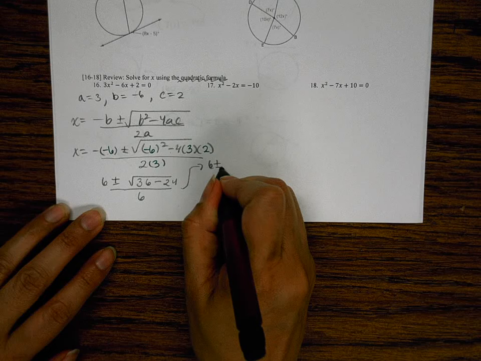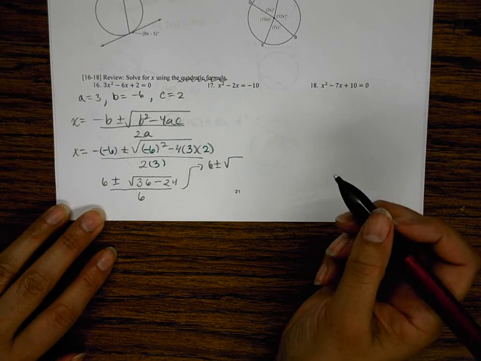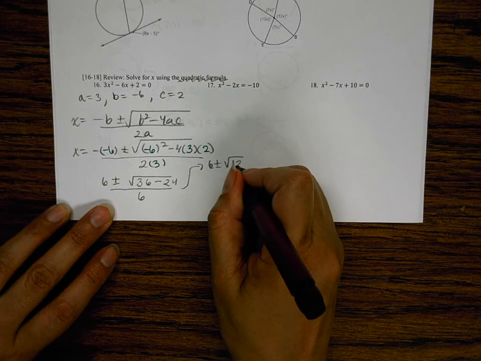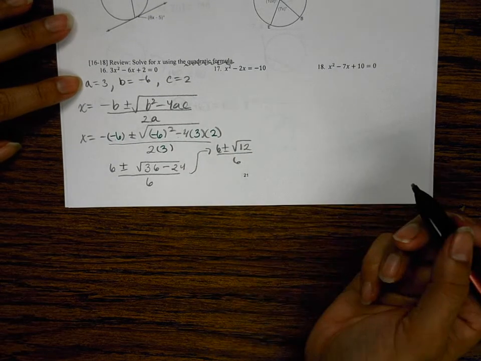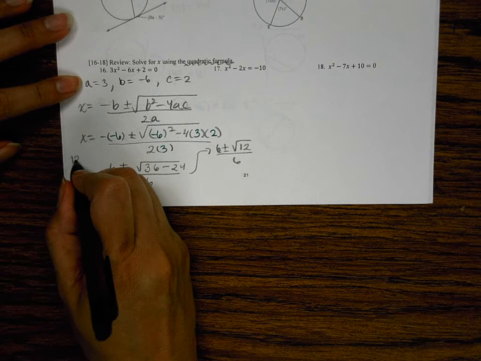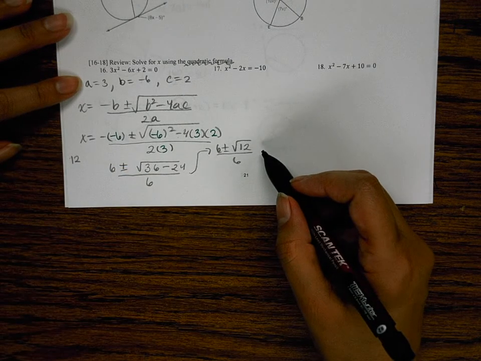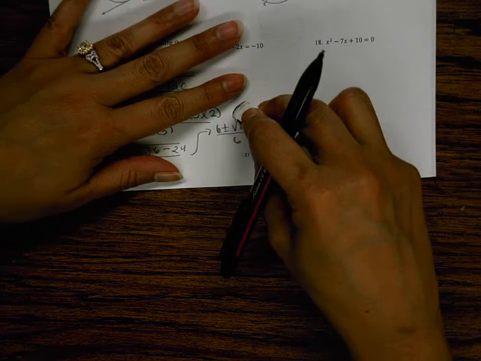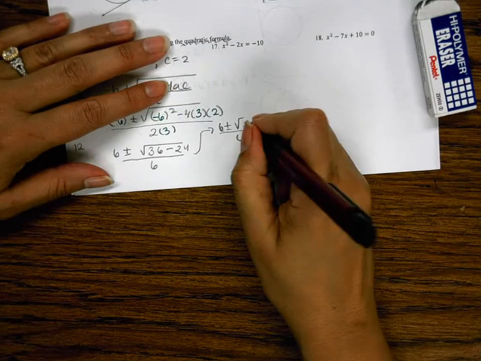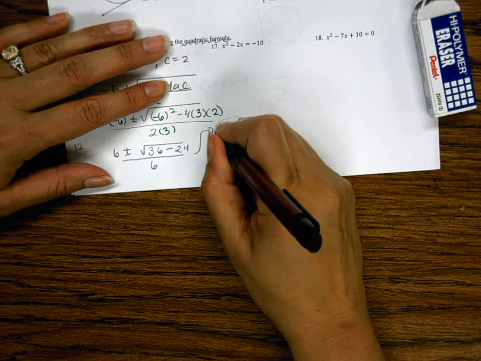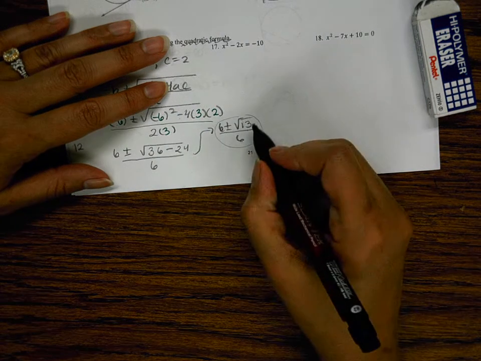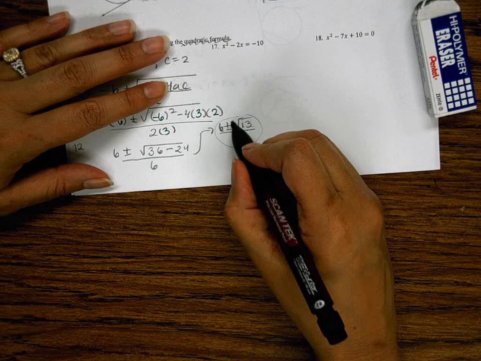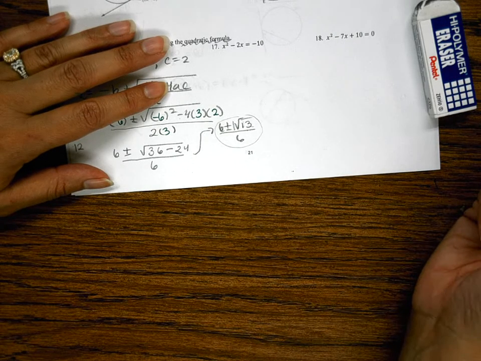6 plus or minus the square root of 36 minus 24 is 12. Still cannot reduce. Now what you would have to do, you're not done because you have to break the 12 up. Let's pretend 12 was 13. If that 12, do not change yours, if that 12 was a 13, you would be done. That would be your answer, because 13 is prime, it does not break down, and you cannot reduce this because there's a 1 right there that does not reduce with the 6.